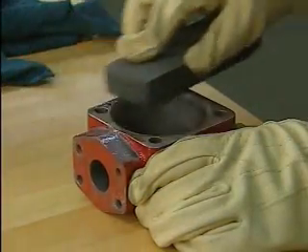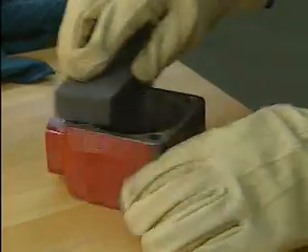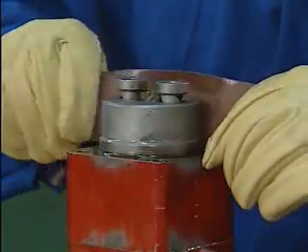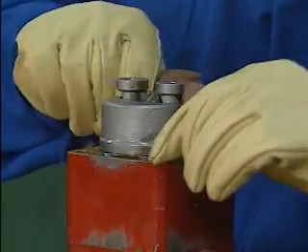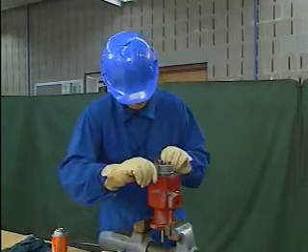Burrs and sharp edges on the flange face can be removed by stoning the surface. Imperfections on other parts of the flange, such as the sleeve, can also be removed by polishing the surfaces with grit paper.